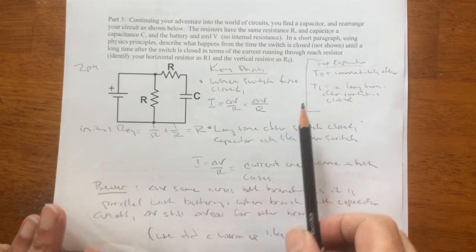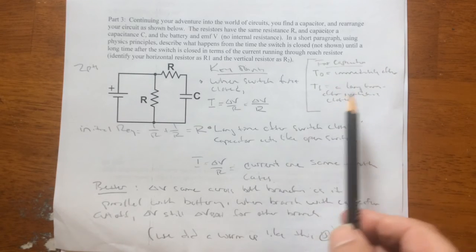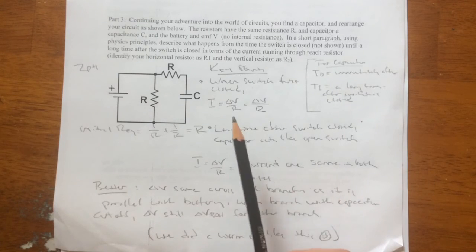And then your second code word is a long time after. A long time after means your capacitor is fully charged. Those going into physics or engineering are going to deal with time constants for your capacitors. It's not going to be quite this simple, but this is a good place to start. Just letting you know that's coming.